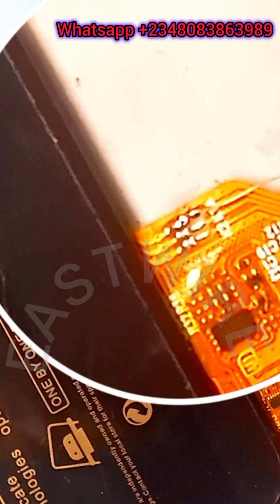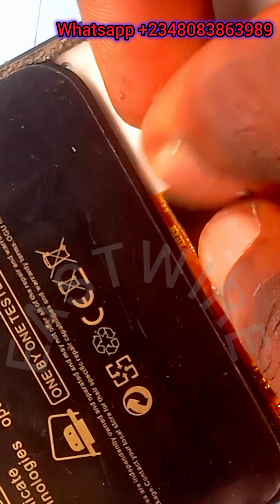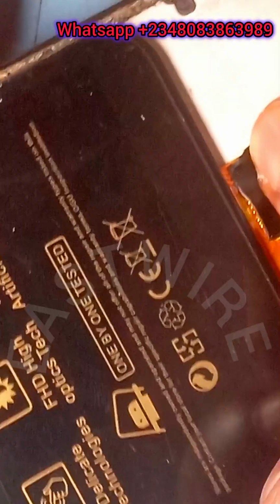I hope my camera is doing justice to this video. But if I was not clear enough for you, you can kindly go over and watch the video again, and you guys would get the message I'm trying to pass across. So that's the jumper I did from my A to my light diode anode. So I got a tape just to cover the flex side where I did the jumper, and let's test the phone and see if the phone is going to work or not.